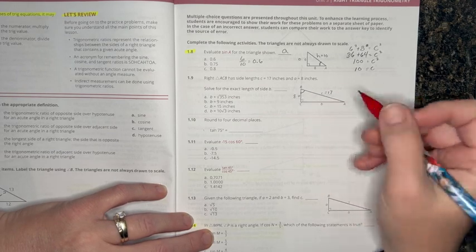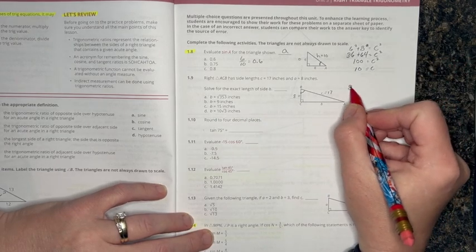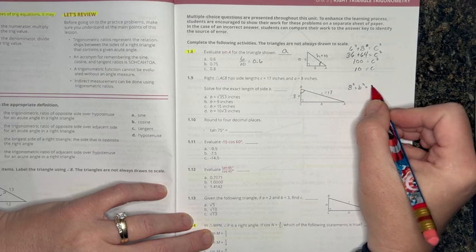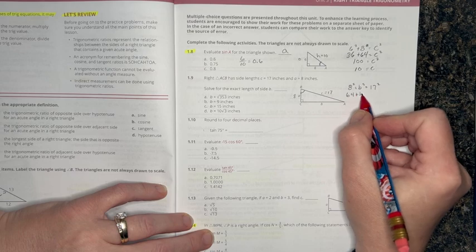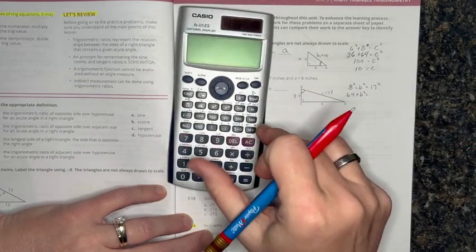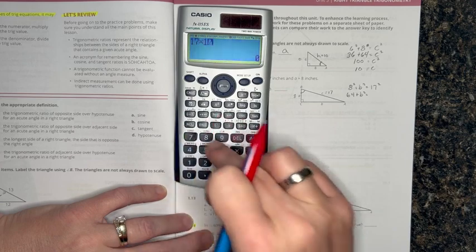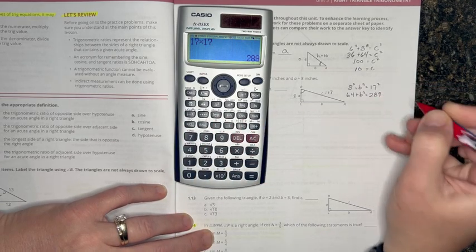We have 2 of the sides. To solve this, we need to use the Pythagorean theorem again, because A squared, or 8 squared, plus B squared is equal to C squared, okay? 8 squared is 64. Oh, 17 squared, let's see here, is 289.